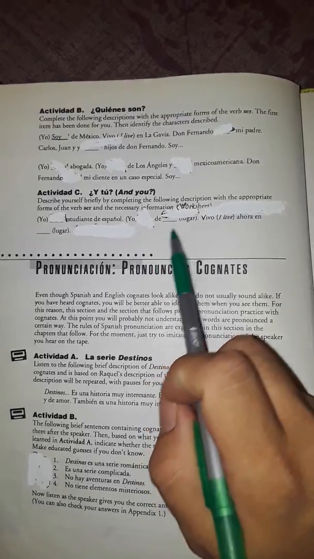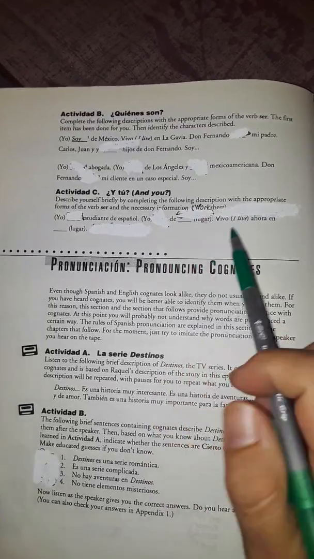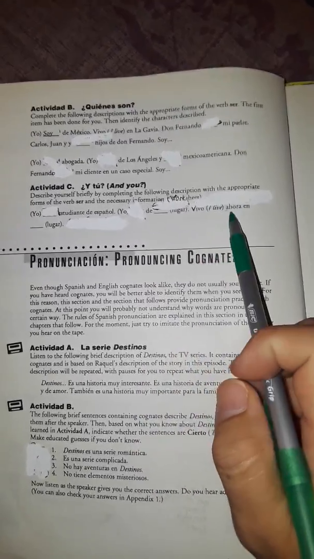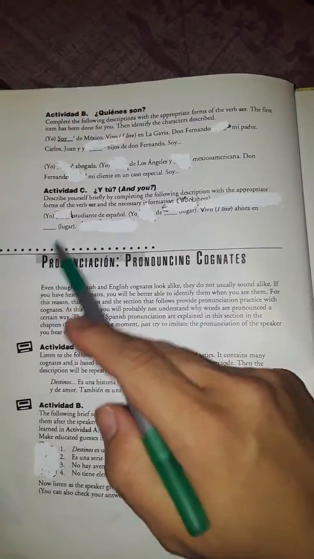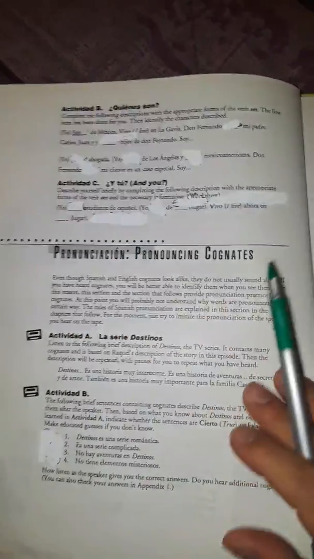Okay, so de is from a place. So where are you from? Vivo, that means I live. Ahora en blank lugar. What place do you live? Okay, so you have to fill that out.